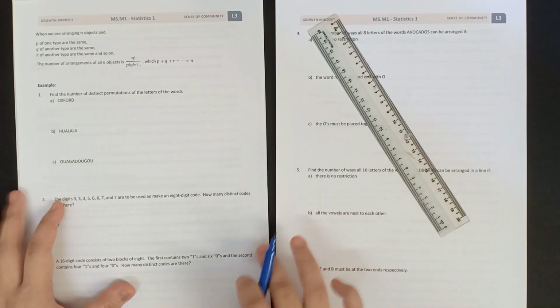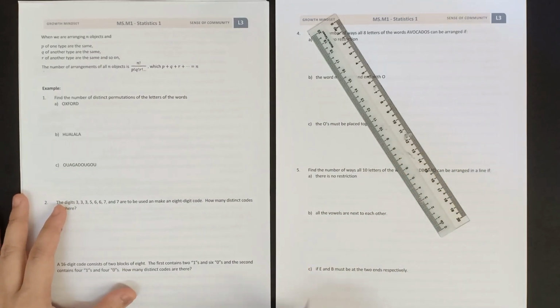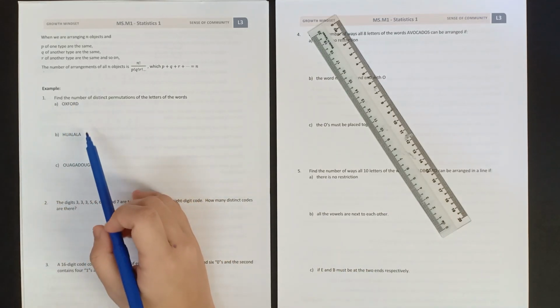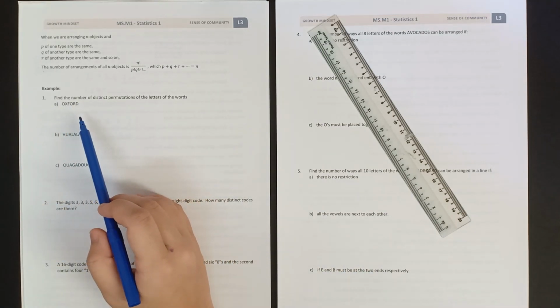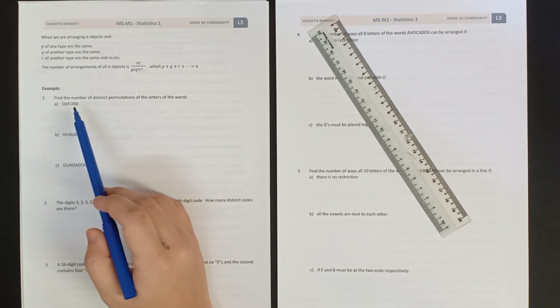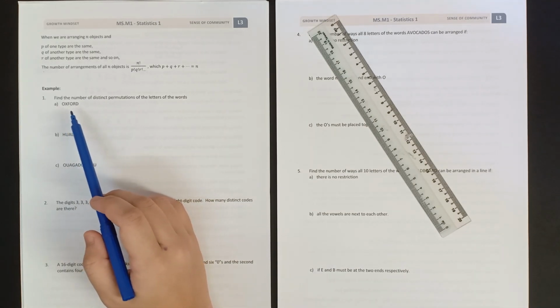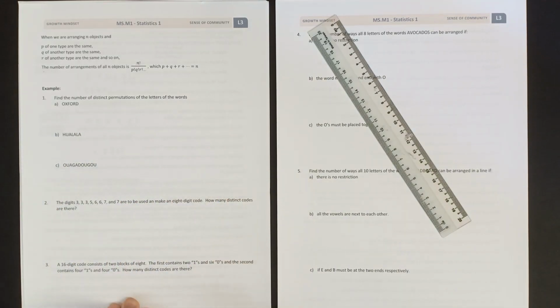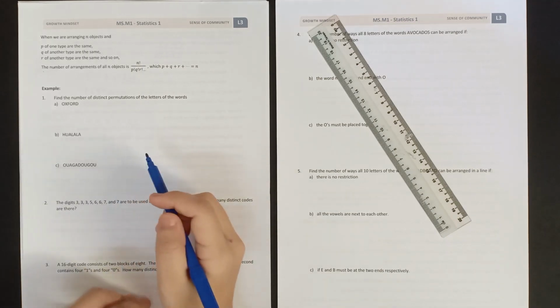That's the case. Okay, so for (a), find the number of distinct permutations of the letters of the word Oxford. You can realize you have 2 O's here. I think this one is still very easy. It's the same thing. The first step is to find out how many arrangements you have without thinking about the repeated letters yet.